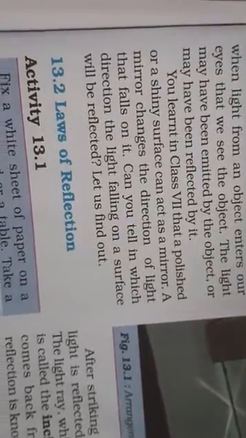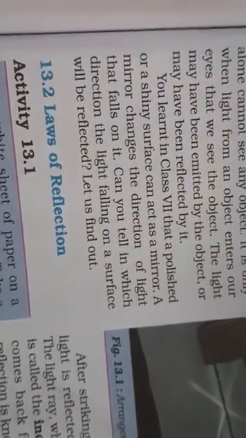Here we will study some of the laws of reflection. What are the different laws of reflection? If we start with the laws of reflection, first you draw a line.